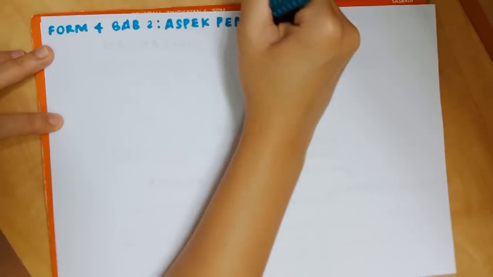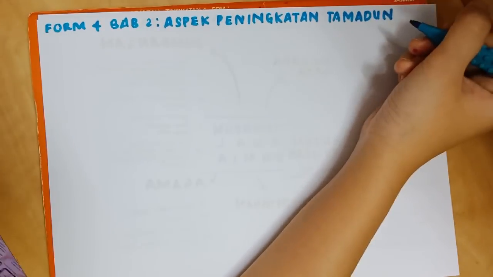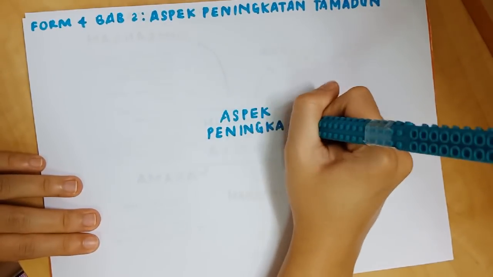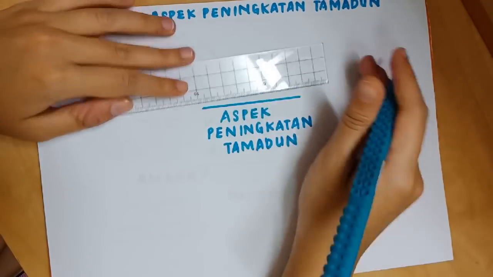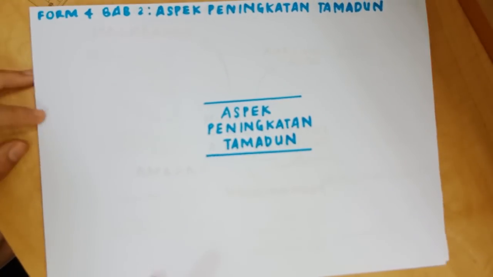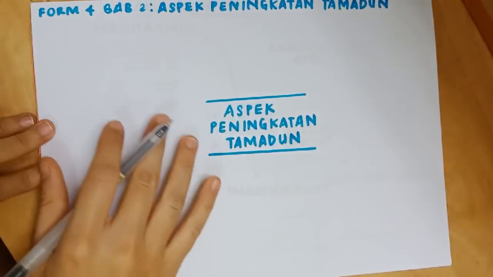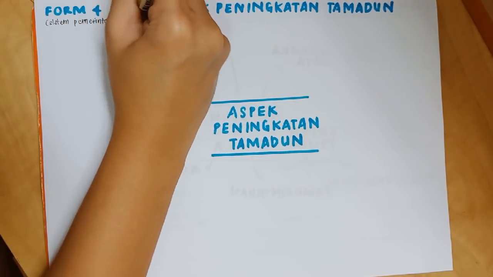Next, we'll be covering Form 4 Chapter 2, which is on Aspek Peningkatan Tamadun. And I'm writing down the title at the middle of the page as usual. And then underneath the top title, I'm writing down the categories that we are covering. So we're covering Sistem Pemerintahan, Undang-Undang, Tokoh Perluasan Kuasa, Pendidikan, Tokoh Falsafah, and Sains dan Teknologi.